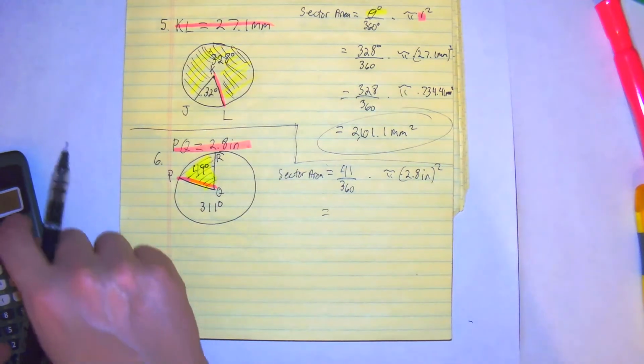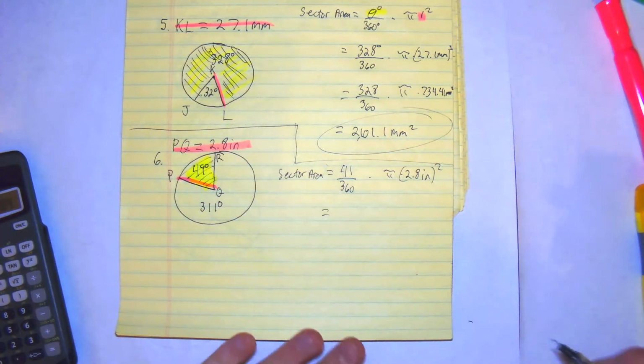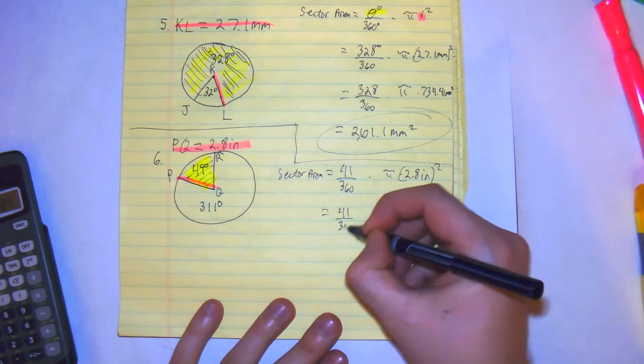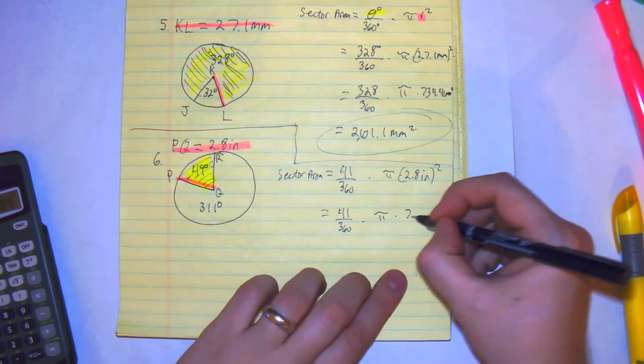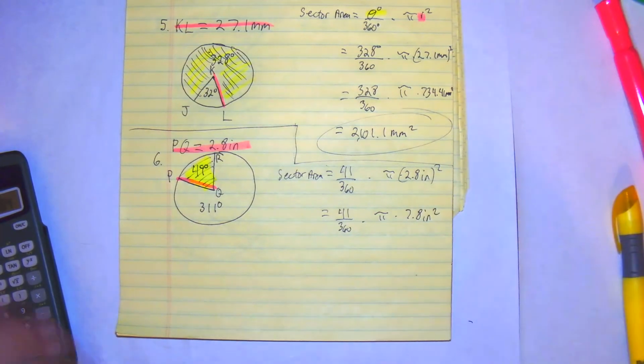We get right here 2.8 squared, so we get 49 divided by 360 times pi times 7.84 inches squared.